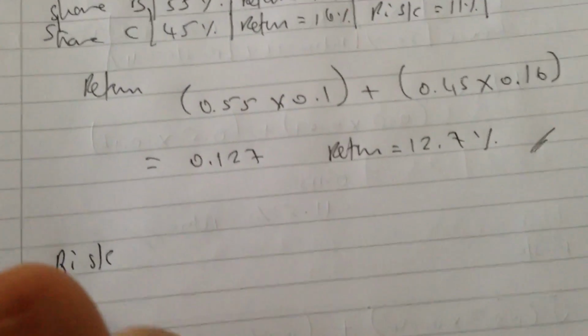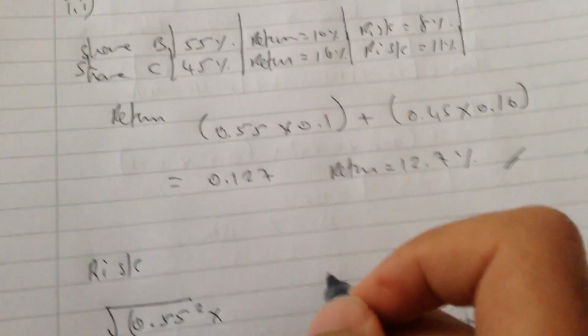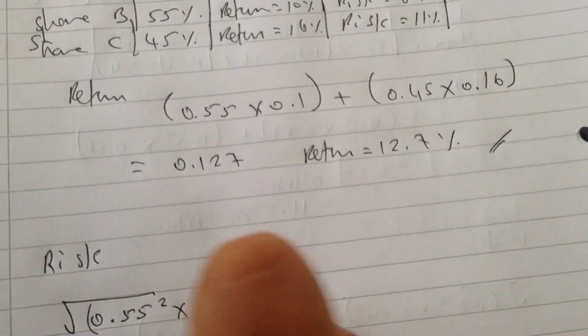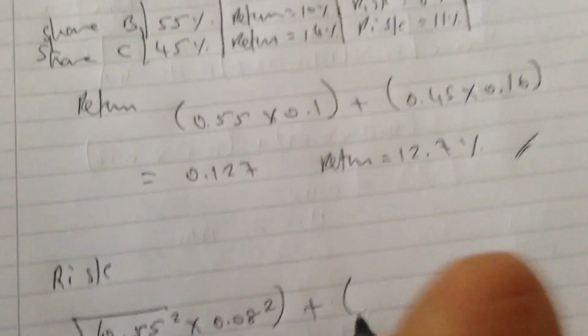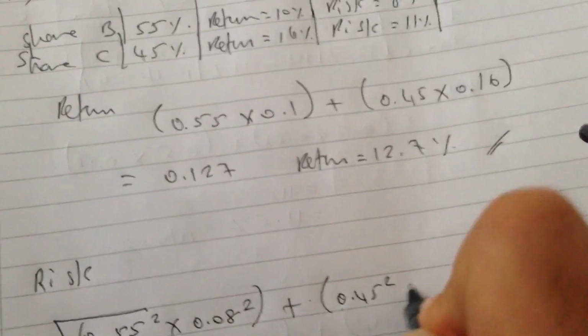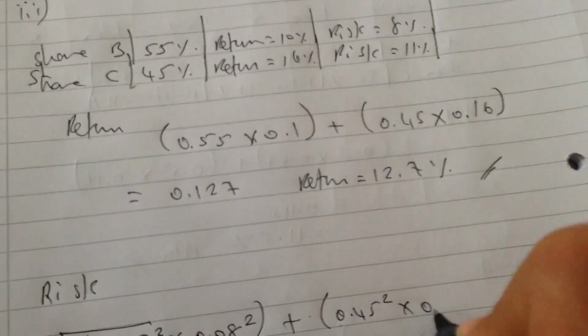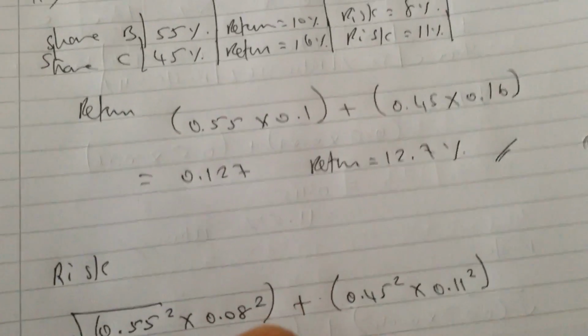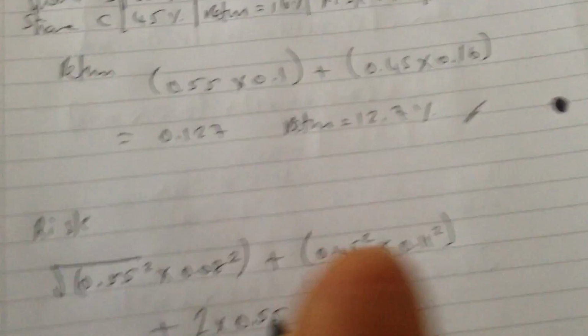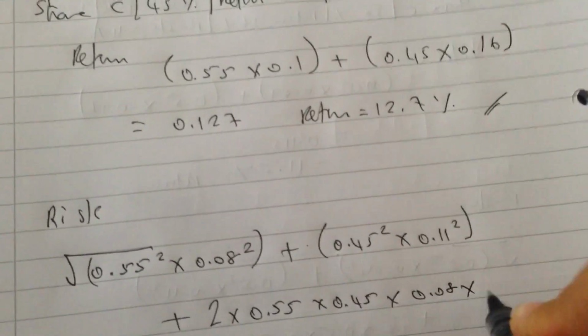So our risk is the weight, first weight, 0.55 squared, multiplied by the risk of the first one, which is 8%, so 0.08 squared. The weight of the second, 0.45 squared, multiplied by the risk of the second, share C, which is 0.11 squared, plus 2 multiplied by both weights, 0.55, multiplied by 0.45, multiplied by both risks, 0.08, multiplied by 0.11, multiplied by the correlation.